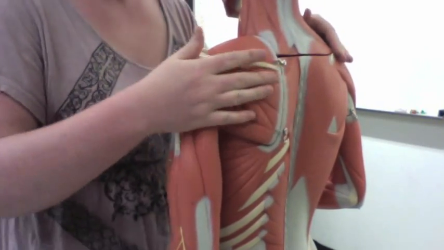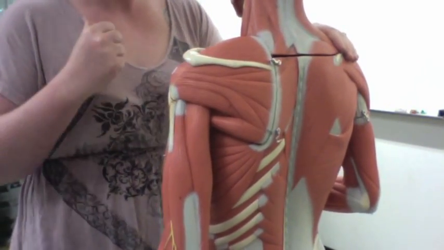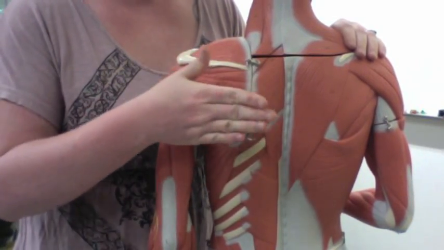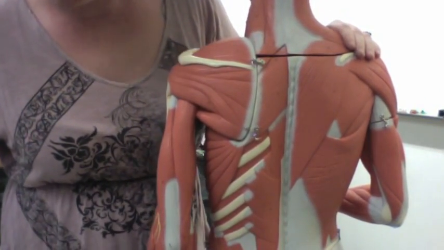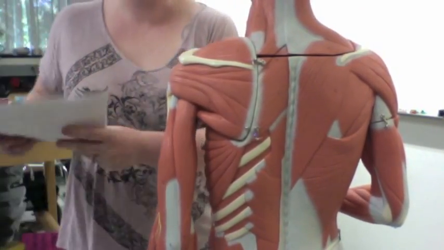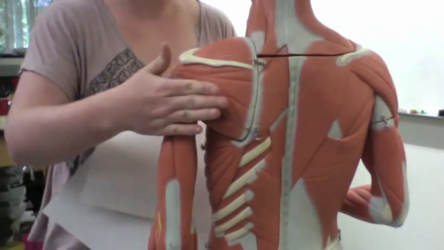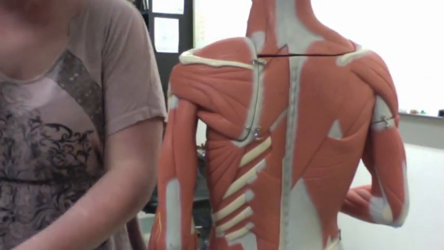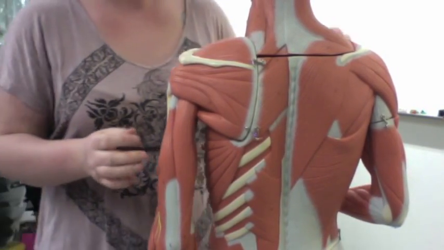Okay, so like I said, I can't really show you on me because my shirt is kind of loose, but it retracts the scapula, brings it out and back. Okay, or pinches your scapulas together. That's another good way to think about it. It can like pinch your scapulas together. Okay, then we have the teres major and the teres minor.